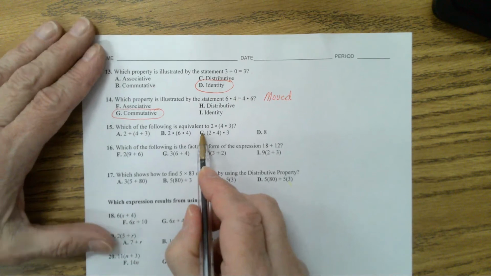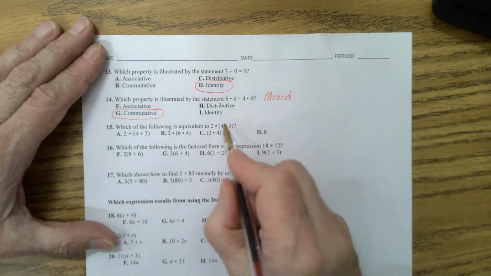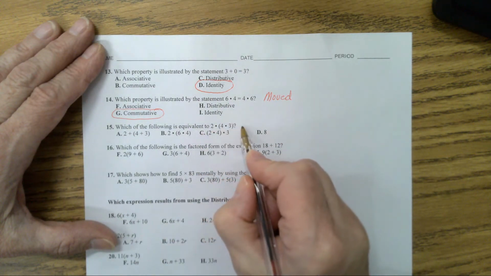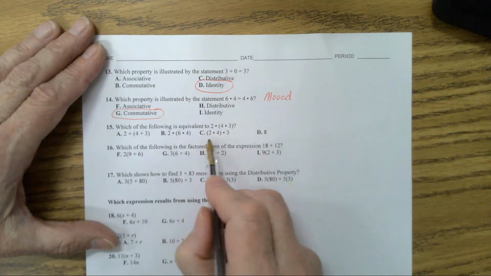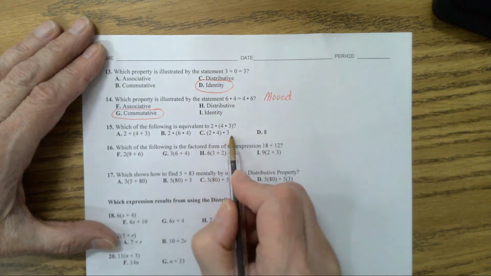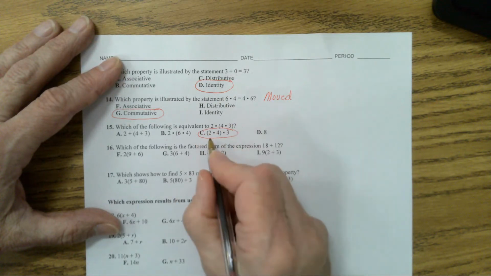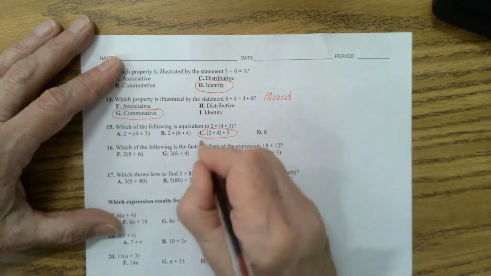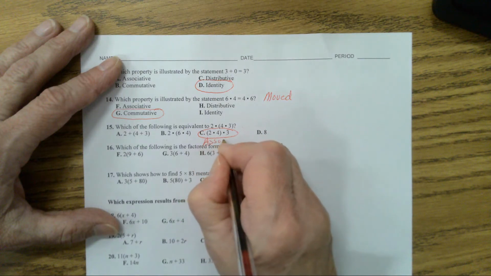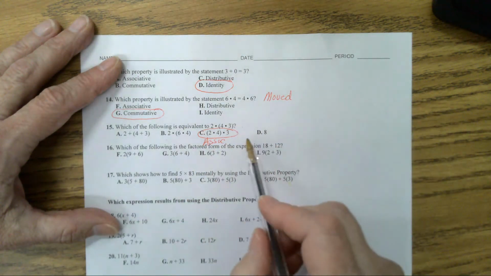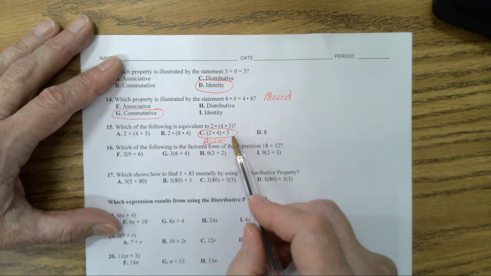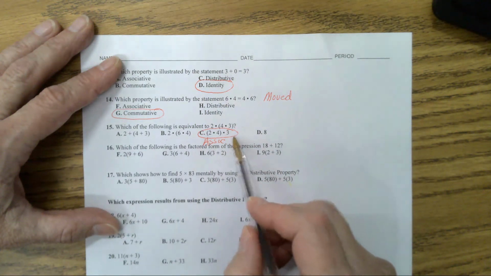Here, which is equivalent? 2 times 4 times 3. 2 times 4, oh, this one is equivalent. They just moved the parentheses, so this is because of the associative property. Let's see, are there any others? Nope, that's the only one that's true. It's because of the associative property.